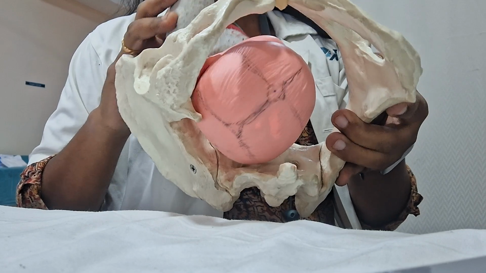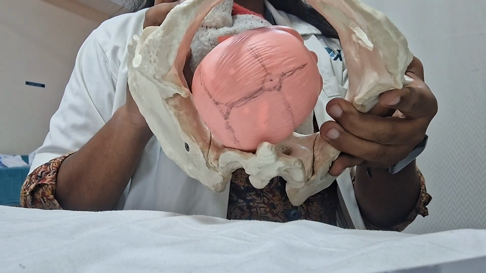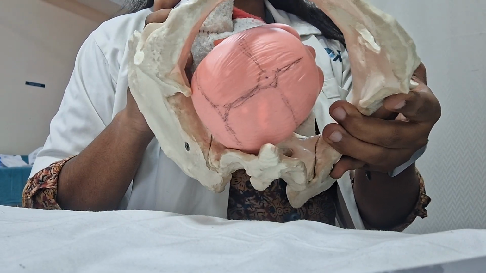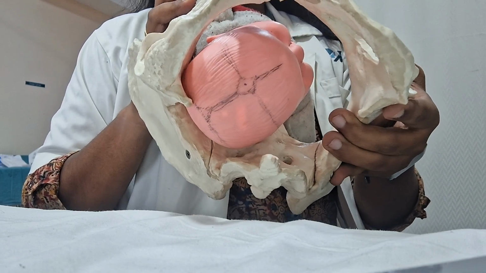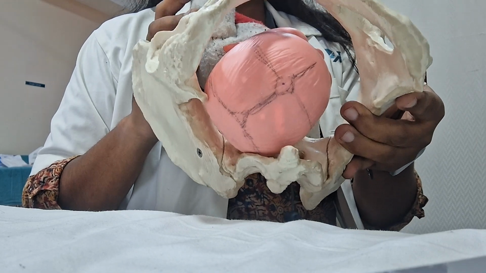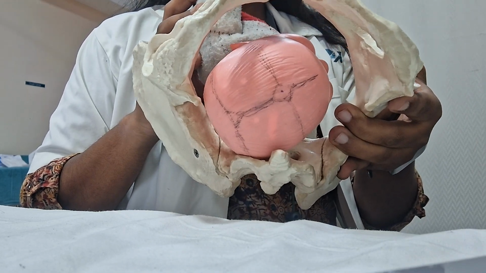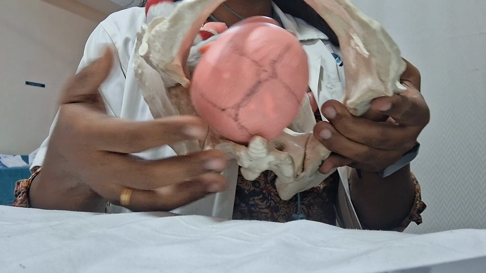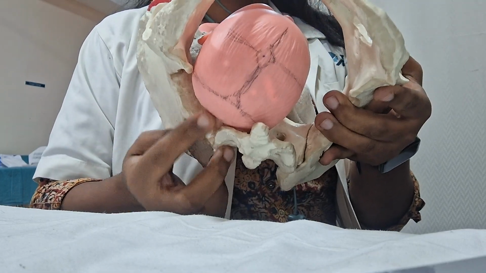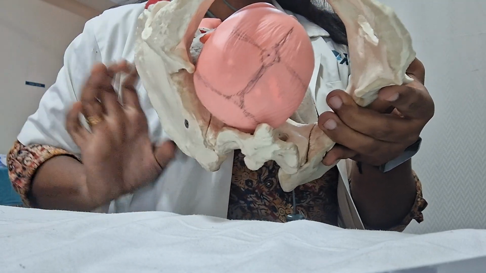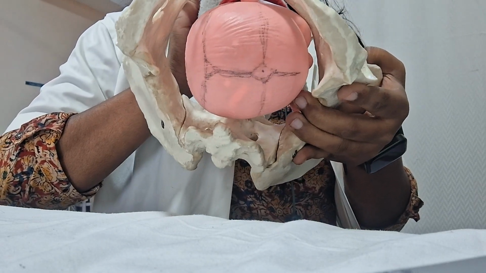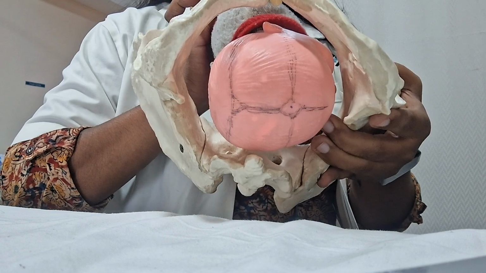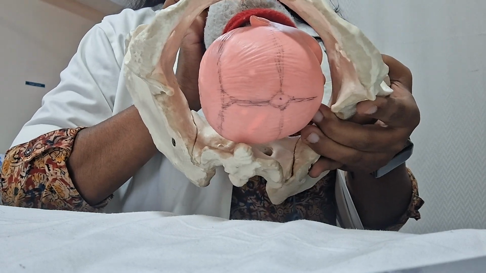If there is non-rotation, if the right occipital posterior position remains like that only, that is known as oblique posterior arrest. See, this is oblique, no? So that is oblique posterior arrest. That is one thing. Second thing, there is incomplete rotation. Rotation occurs at the ischial spines, right? So if the rotation occurs incompletely at the ischial spine, if the head is like this only, that is known as deep transverse arrest. In this condition also we'll take for cesarean.